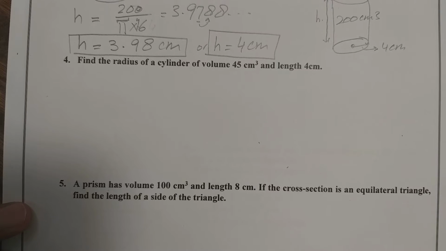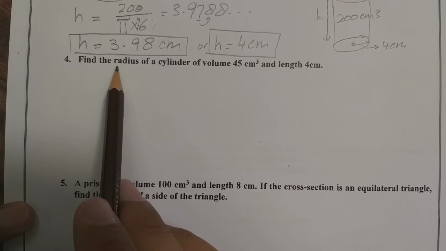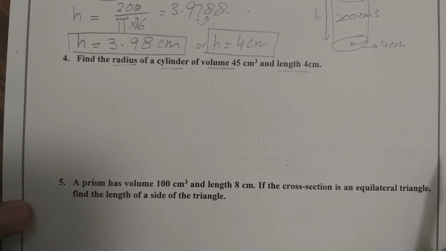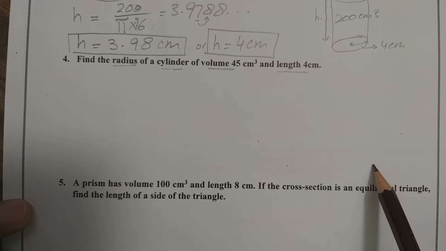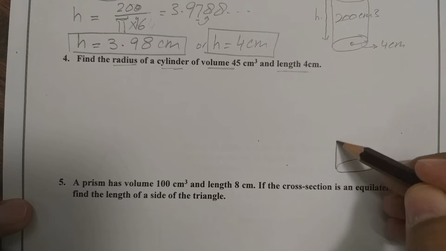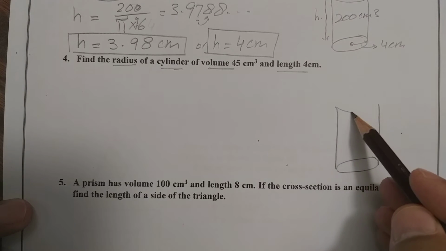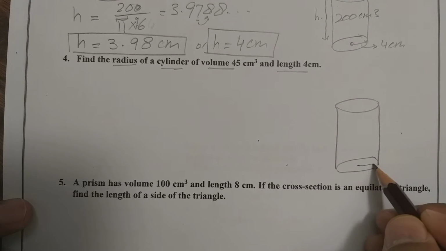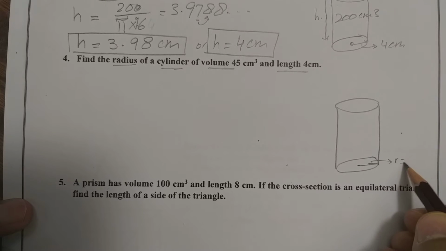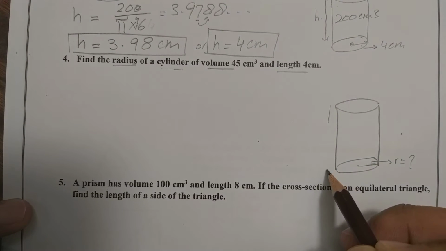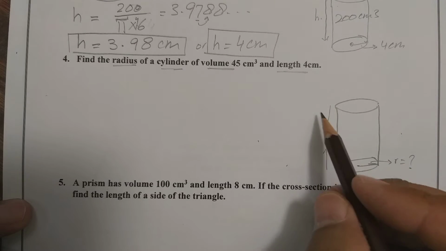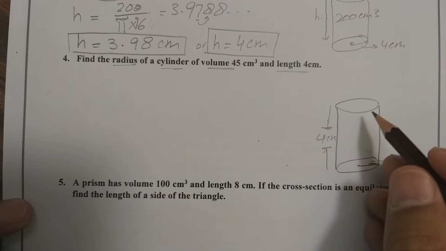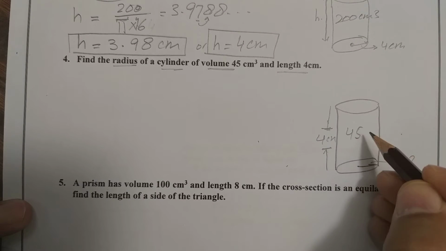Question number 4. In question number 4, we need to find the radius of the cylinder. We are given the volume and the length. Again, I'm making just a rough sketch. This is the cylinder, and we need to find the radius. We are given the height, which is 4 centimeter, the length of the cylinder, and the volume, which is 45 cubic centimeter.